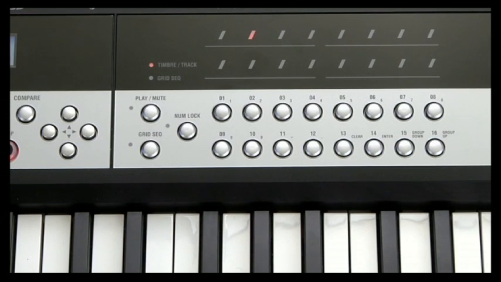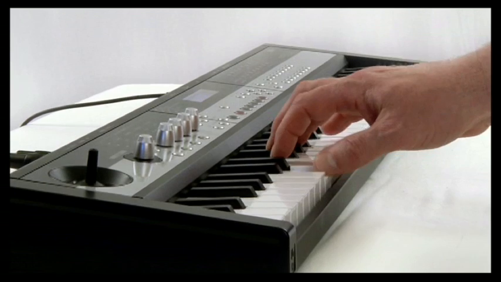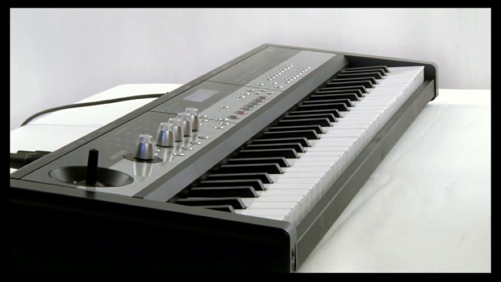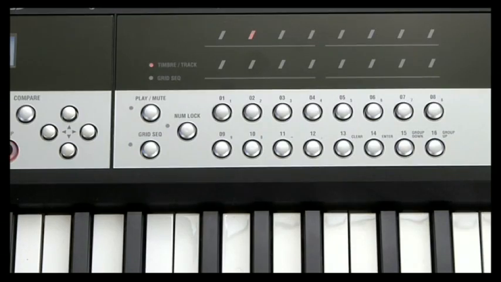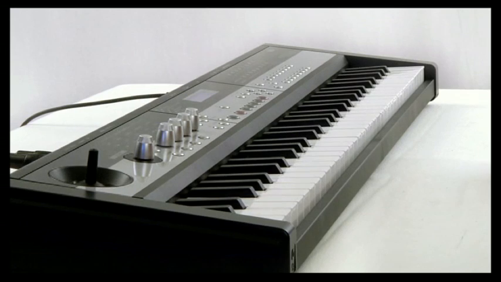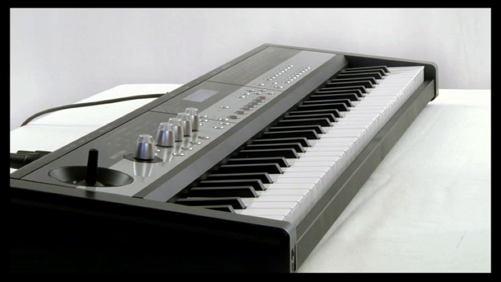In rehearsal mode, it's not recording, so I can experiment and try different musical ideas, different sound programs, etc. When I'm ready, I press the track button again to put it back into record. The track light is flashing, so I can record my bass part.